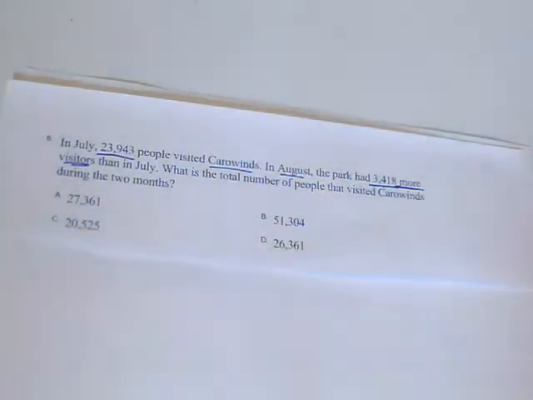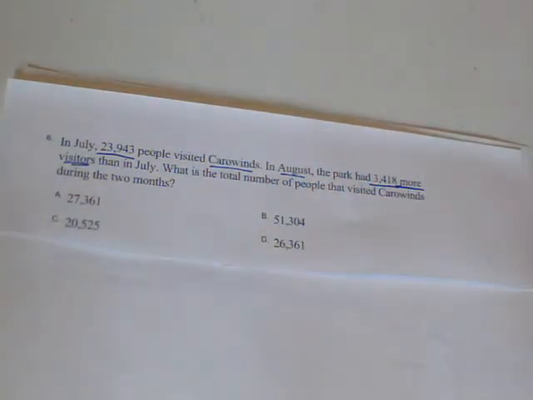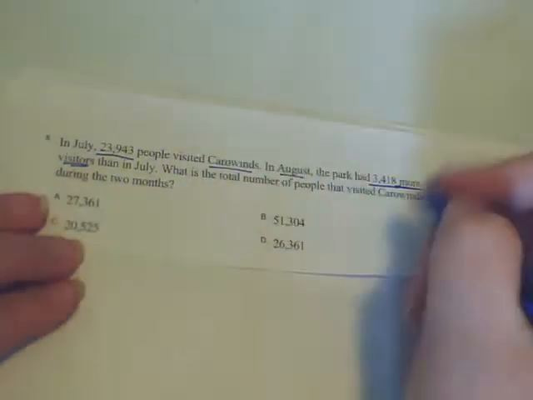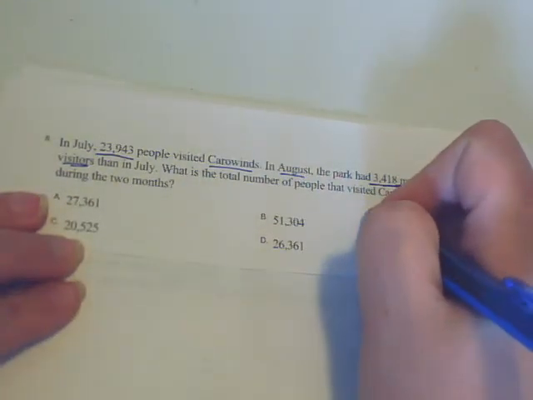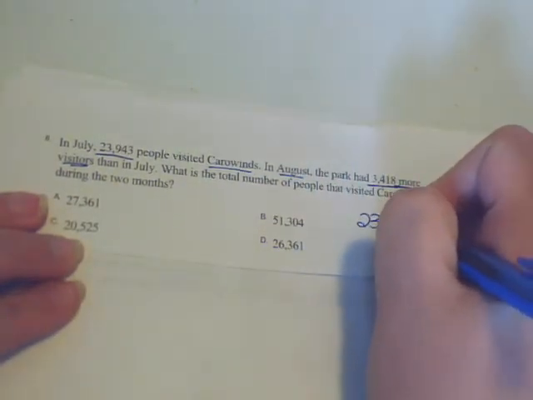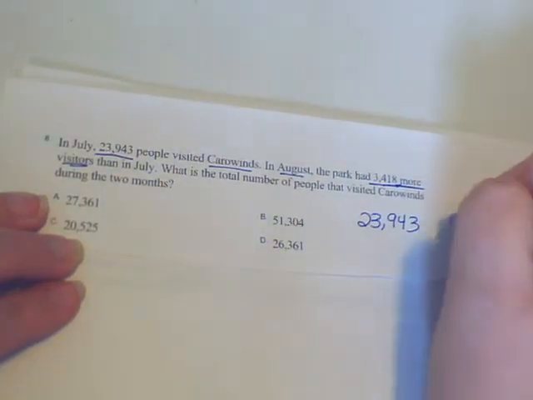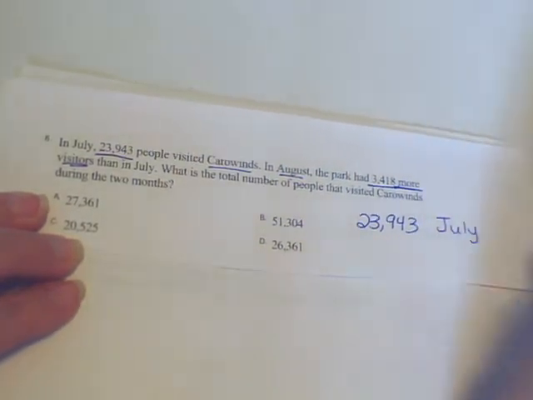What is the total number of people that visited Carowinds during those 2 months? Okay, so we know that this is how many people were there in July.